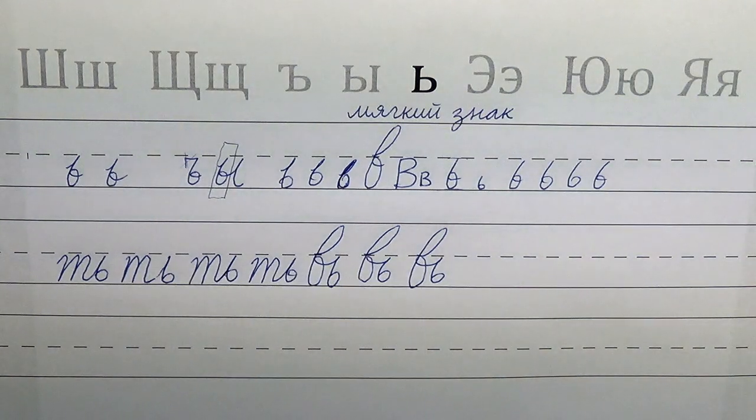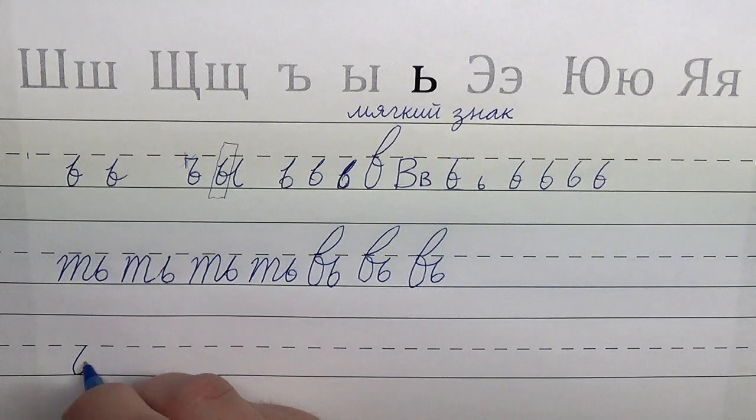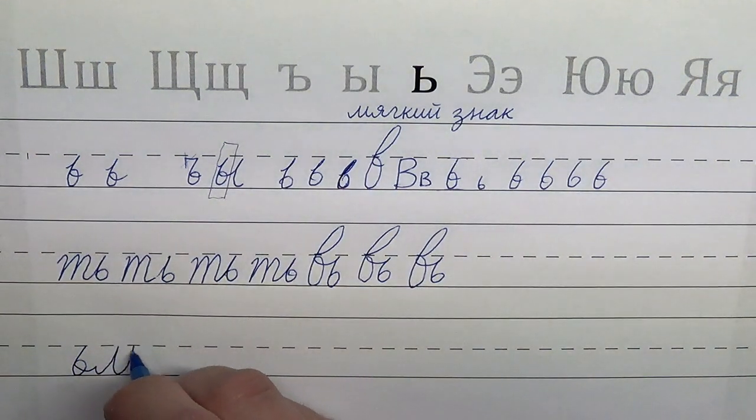Connecting into other letters, just like we saw with твердый знак, it's not a difficult letter to connect out of. Let's start with an example of a мягкий знак going into a hooked letter.